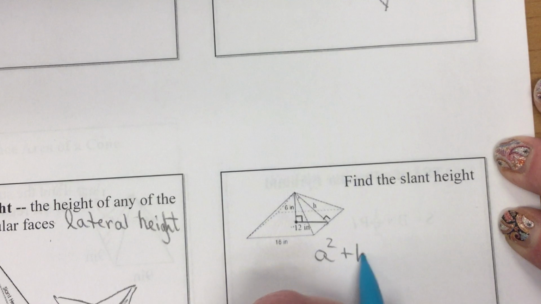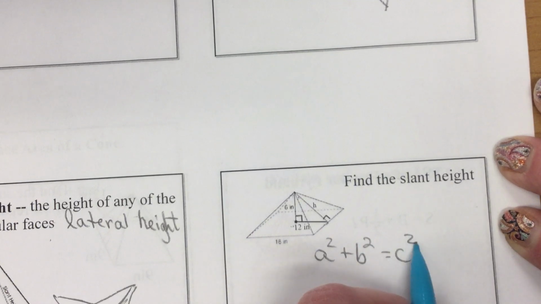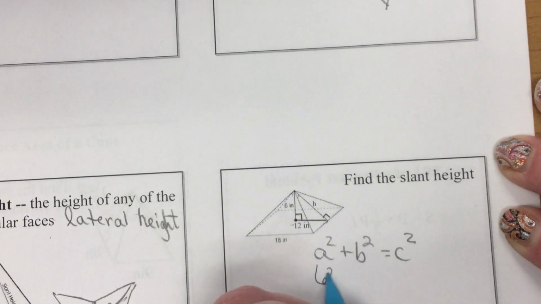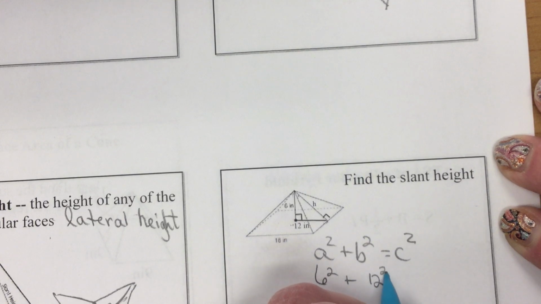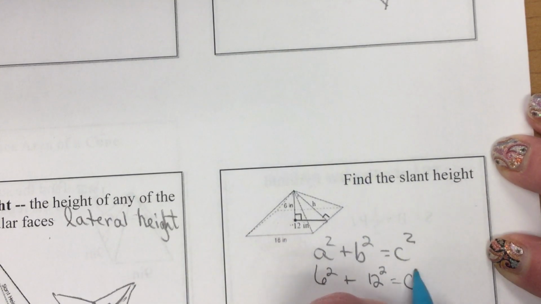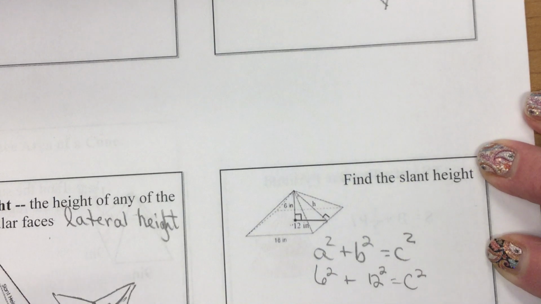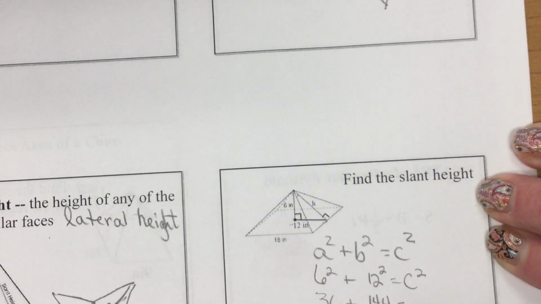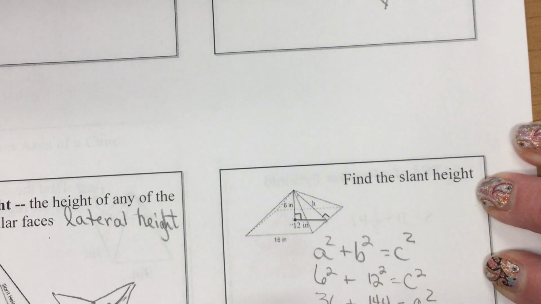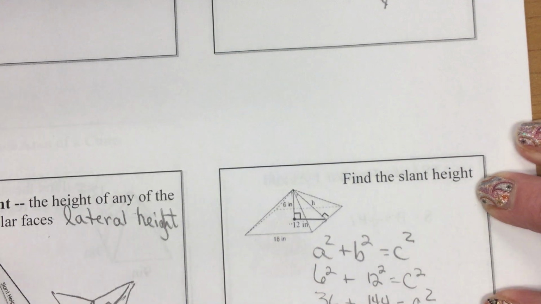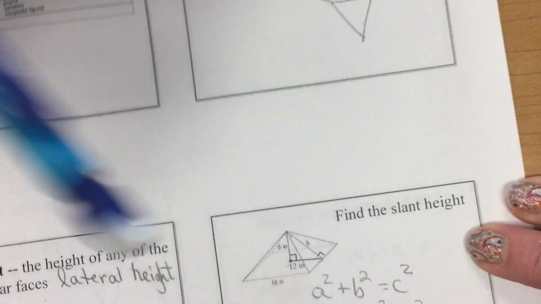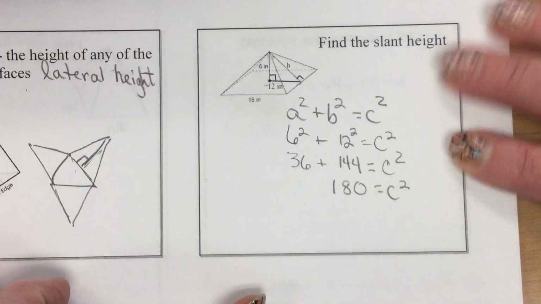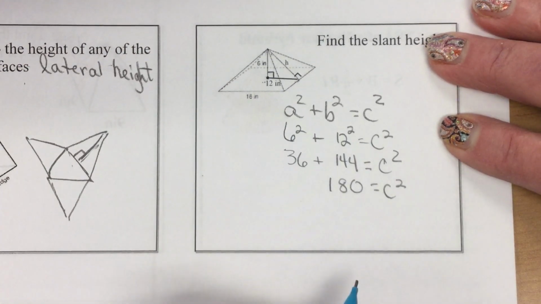A squared plus b squared equals c squared. 6 squared plus 12 squared equals c squared. 36 plus 144 equals c squared. 180 equals c squared. Now that doesn't come out nice. It's not a perfect square. So we have our choices.